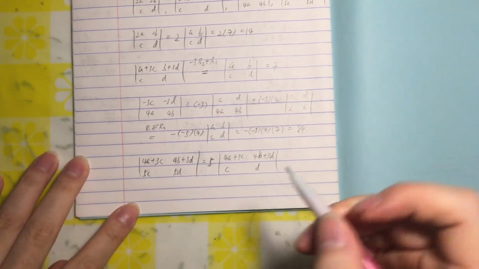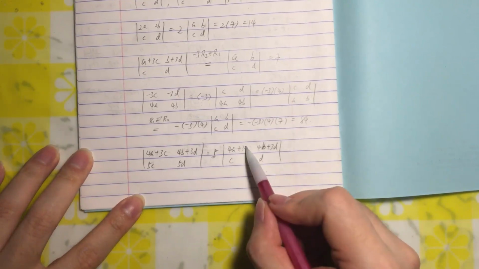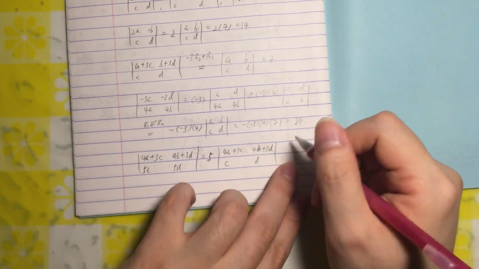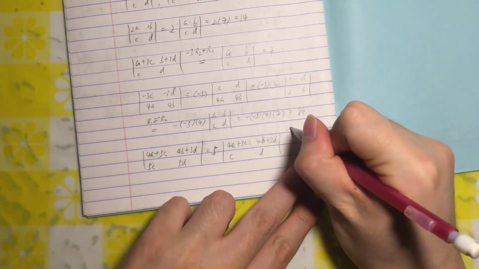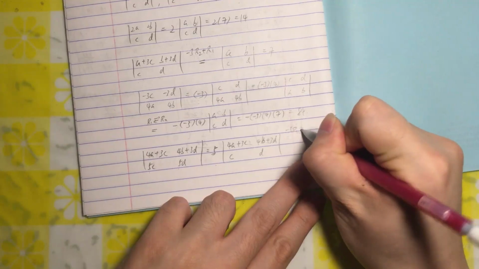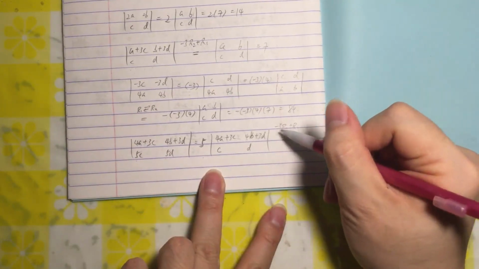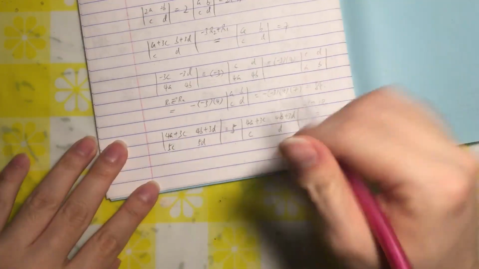Next, I can multiply second row by -3, add it to the first row to eliminate 3c and 3d. When we multiply a constant to a row, add it to another row, determinant stays the same.